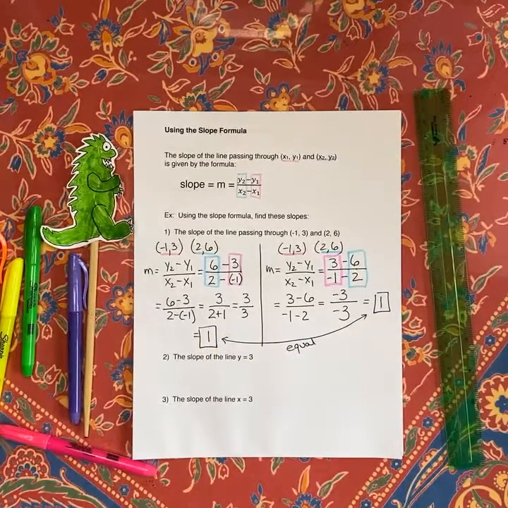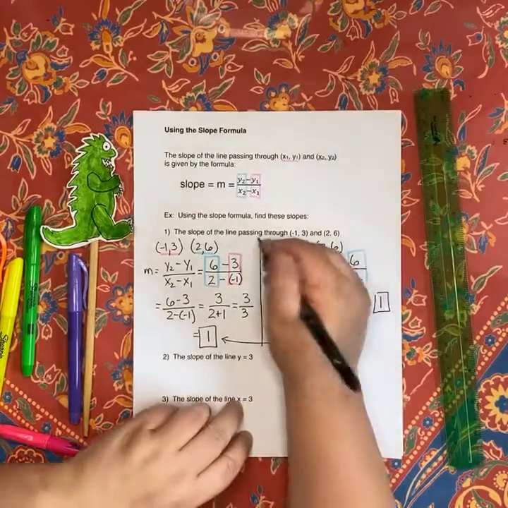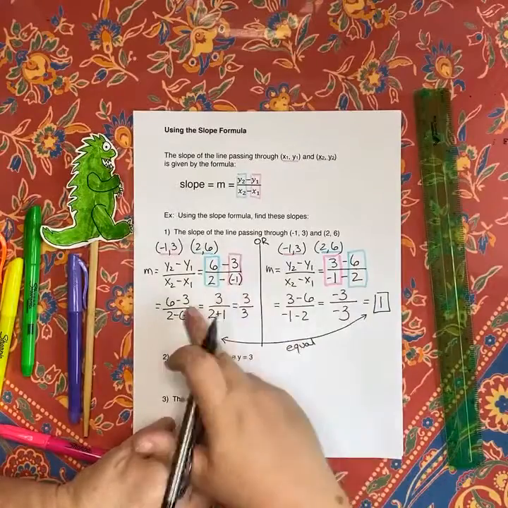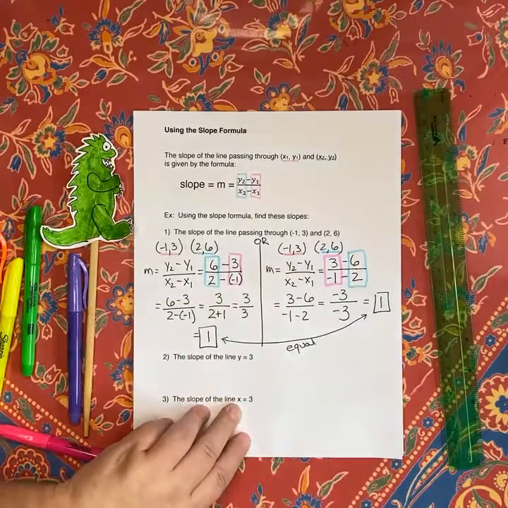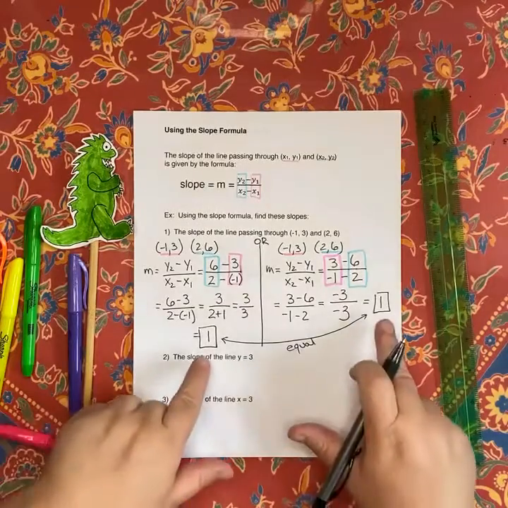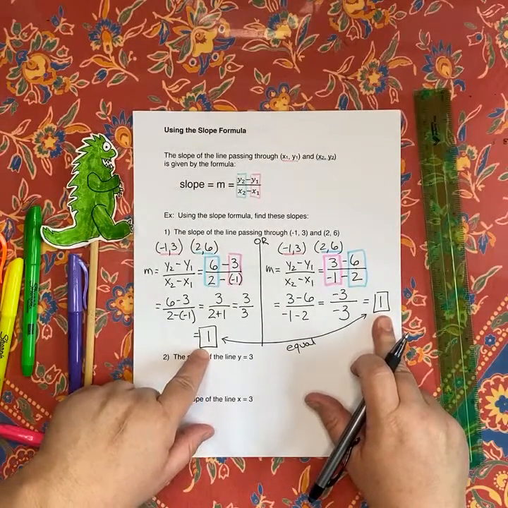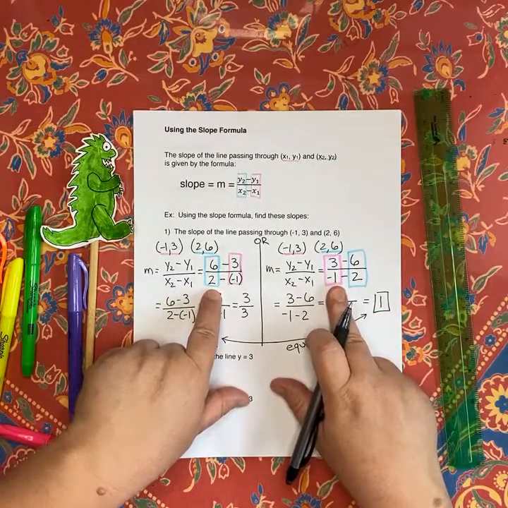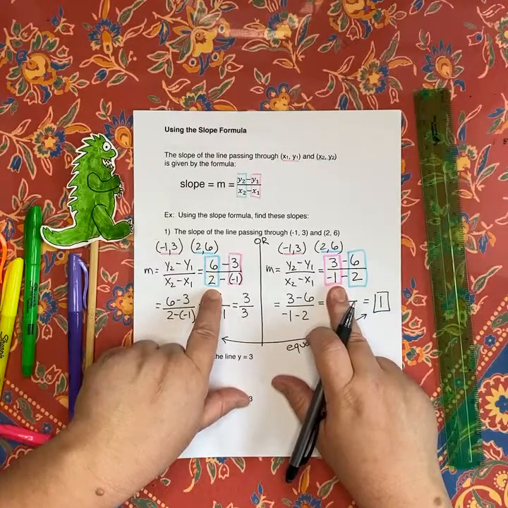Those two are equal. So when you're using the formula, this is a big or up here. You don't have to do both. You really don't have to do both. You pick one or the other. The reason I did them both ways was to show you that we get the same answer regardless of whether we started with the blue point or the pink point. So you get to choose completely.